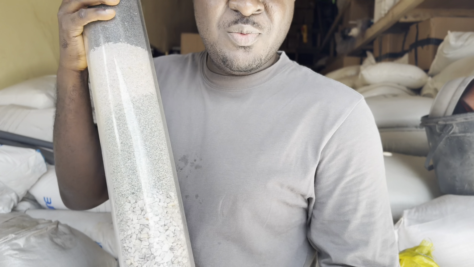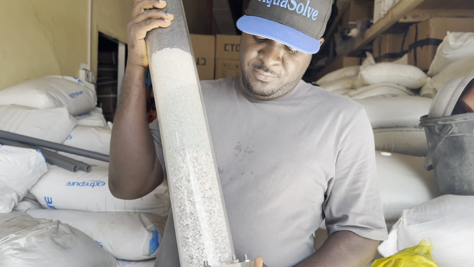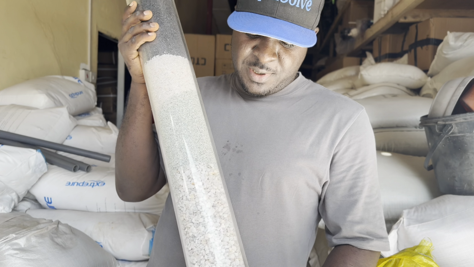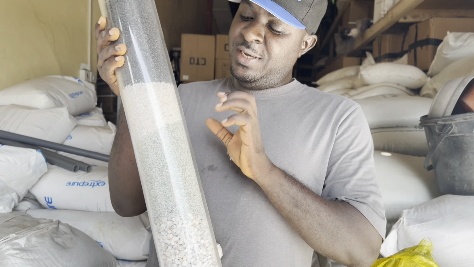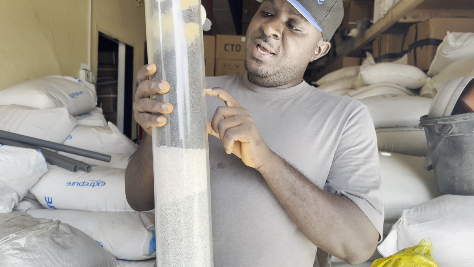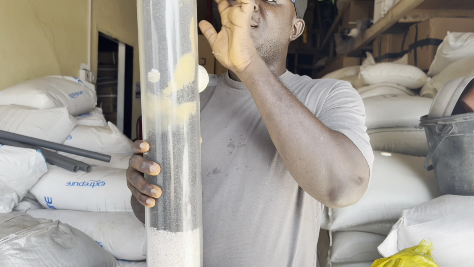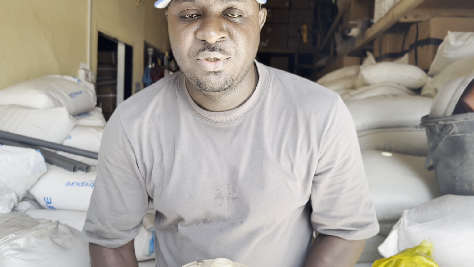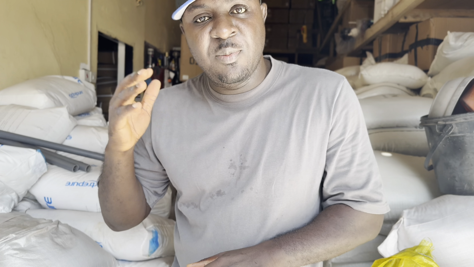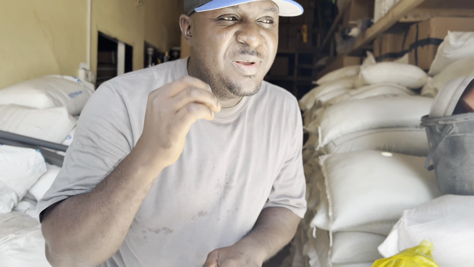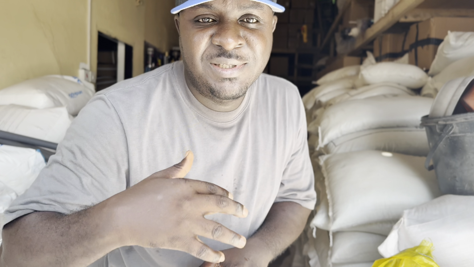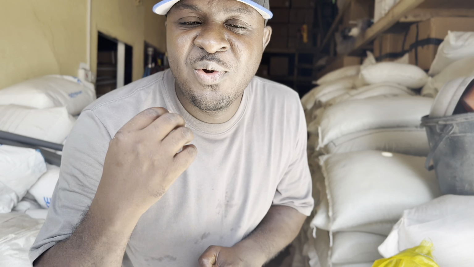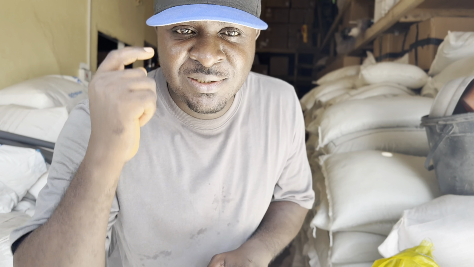So this is what a typical multimedia system consists of. Multiple layers of media. That's typically what a multimedia system is all about. So gravel, zeolite, sand or calcite, activated carbon, softener, and any other media at all, anthracite, whatever you want to use in addition to formulate your multimedia system. Today, I'll be teaching you how to set up a typical, advanced, or simple multimedia filtration system.